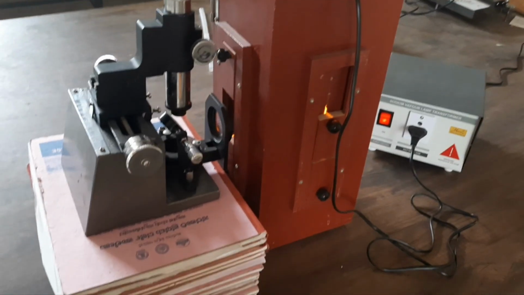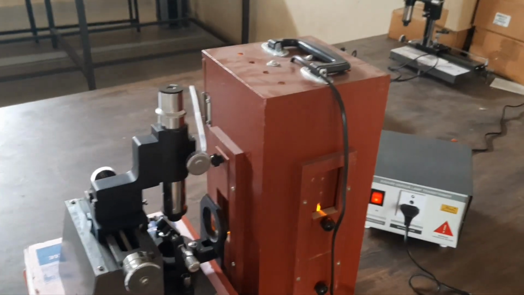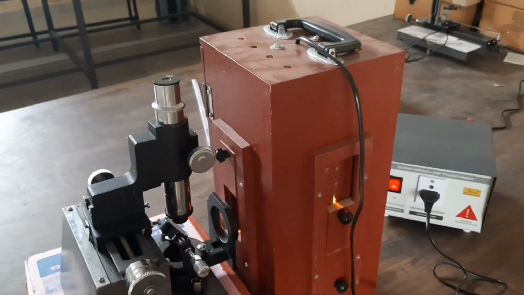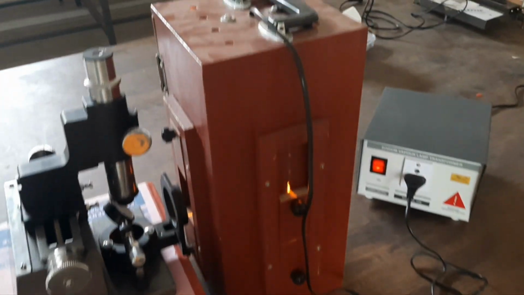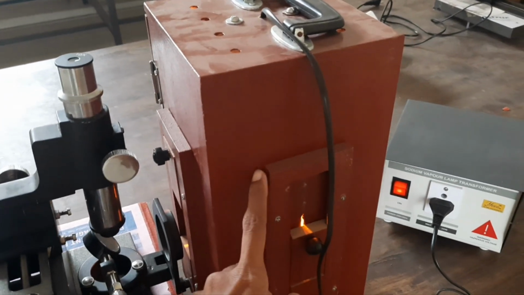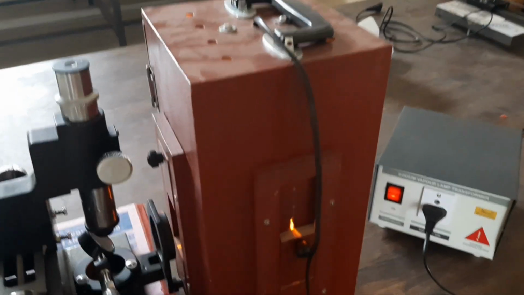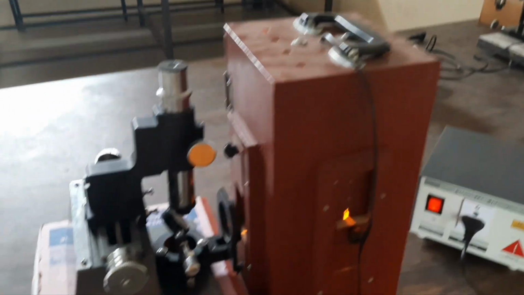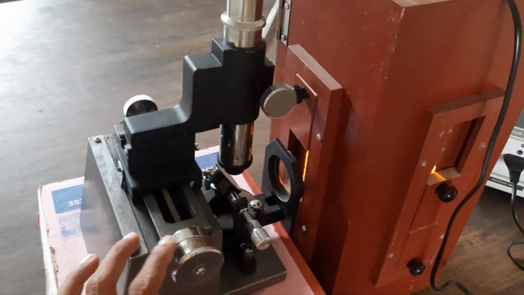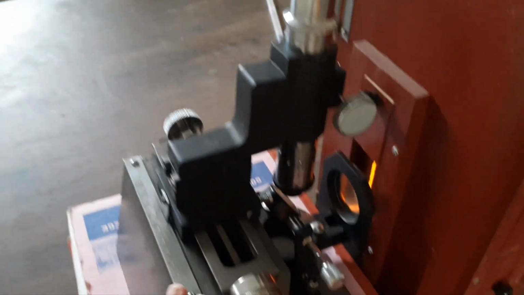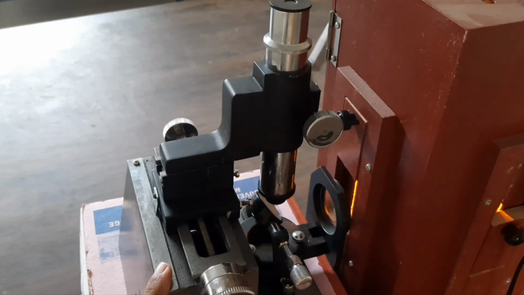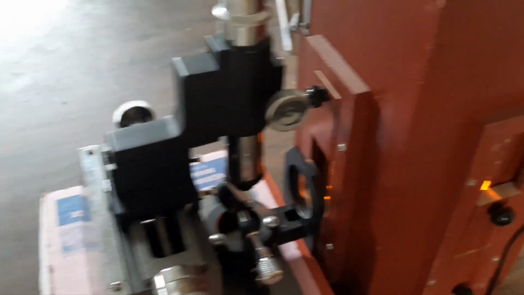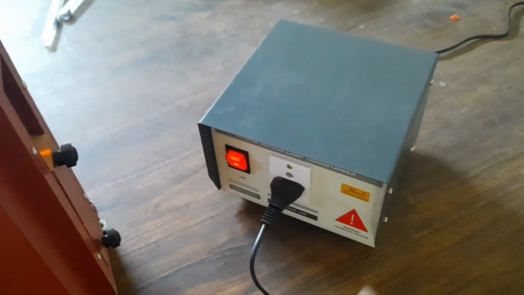So hi everyone, you can see this is the experiment to determine the wavelength of sodium light by Newton's rings. The apparatus required for this experiment are the sodium vapor lamp, which is kept inside this wooden box, and this is the Newton's ring microscope. I am going to explain the parts of this microscope, and here is the transformer.